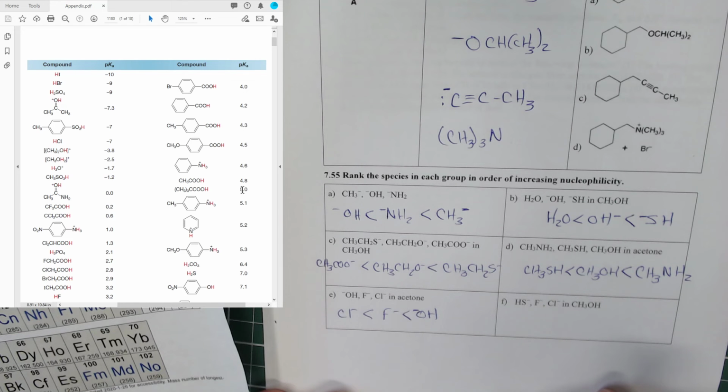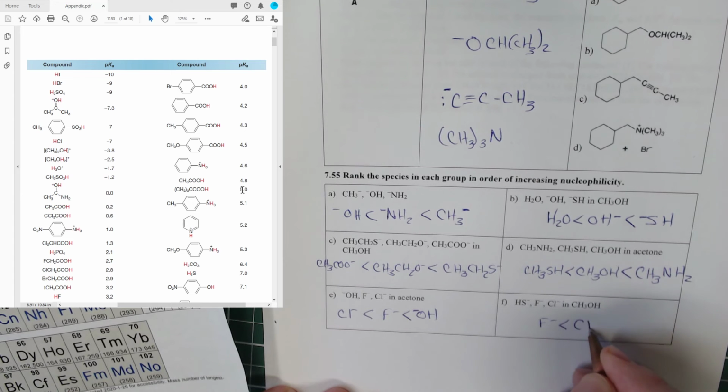Now we've got HS minus, F minus, and chloride in a polar protic solvent. Again, we're going to look at the fluoride and the chloride first. So fluoride versus chloride, because it's polar protic, the chloride is going to be a better nucleophile than the fluoride. The CH3OH interacts fairly strongly with that fluoride anion, making it not as good of a nucleophile.